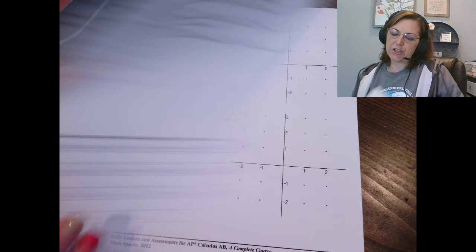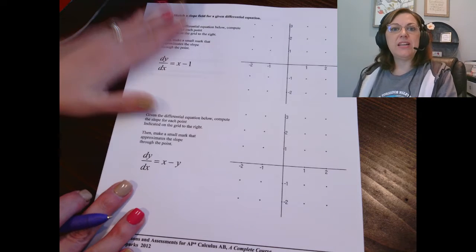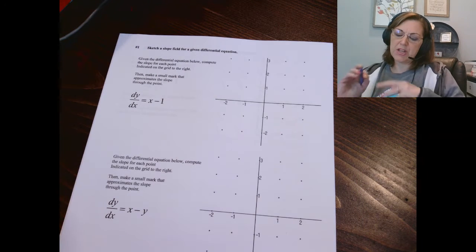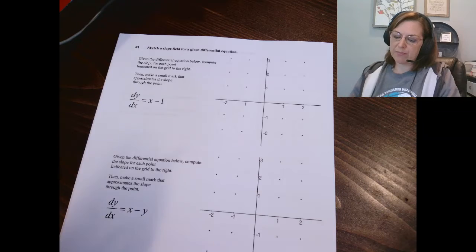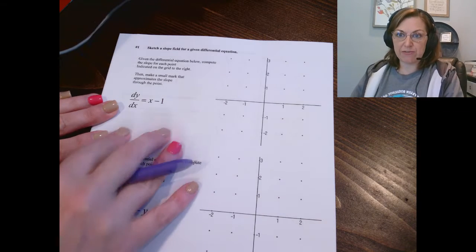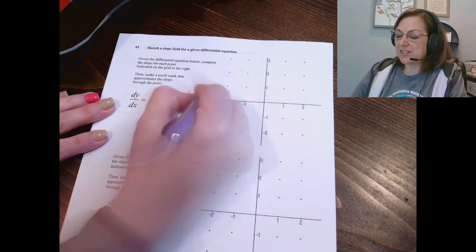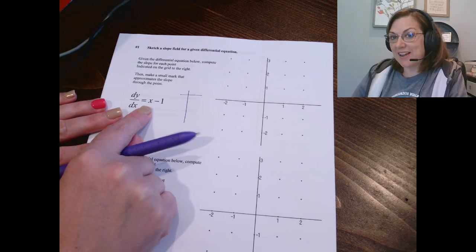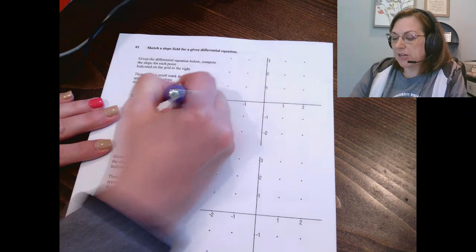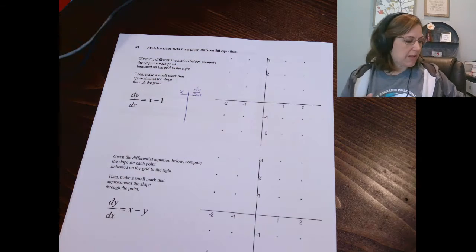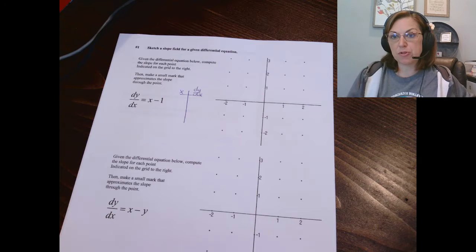So let's take a look at number one. If we need to sketch a slope field for a differential equation. Now, the thing to remember with a slope field is you've got an equation for your differential. I would suggest probably, since this differential equation only depends on x, I'm only going to have two columns in my chart, because I'll show you how they apply for multiple points.